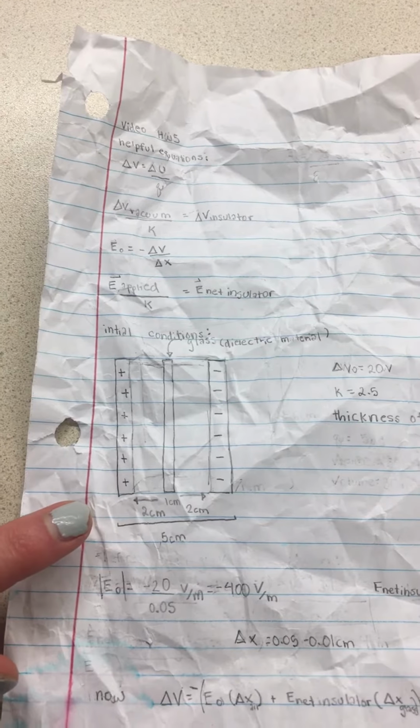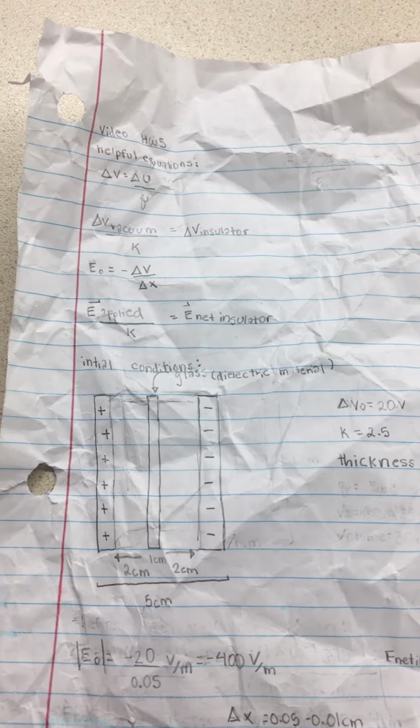All right, in this problem, our setup is that we have a capacitor with a distance of 5 centimeters between the two plates, and we're going to consider the potential and the energy stored before and after we slide the dielectric material of glass in between these two plates of the capacitor.